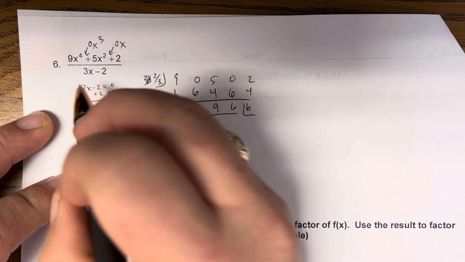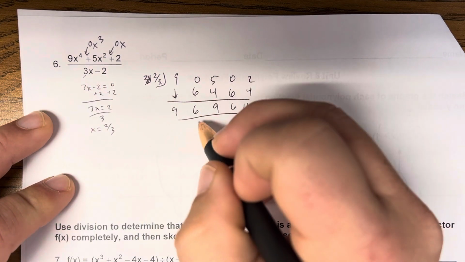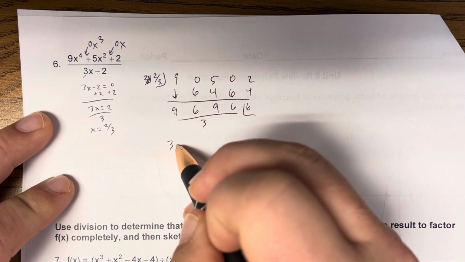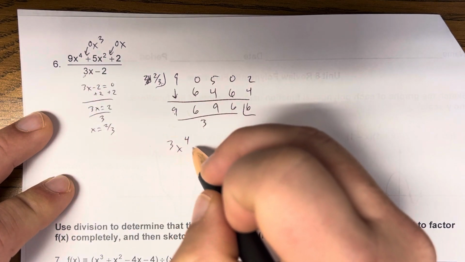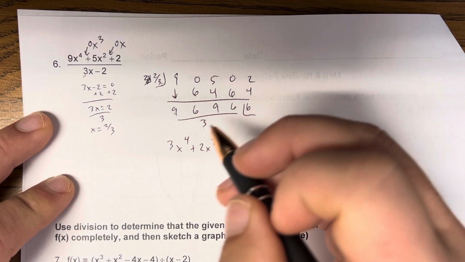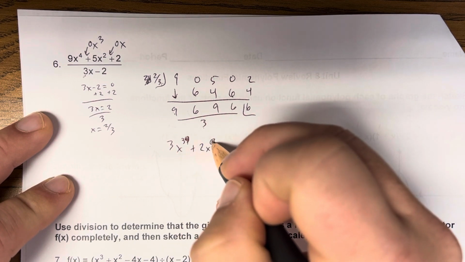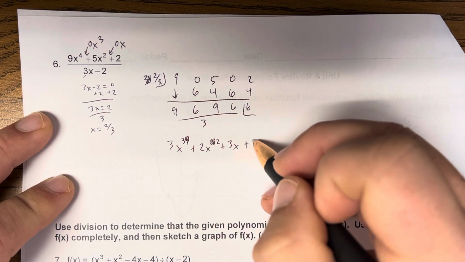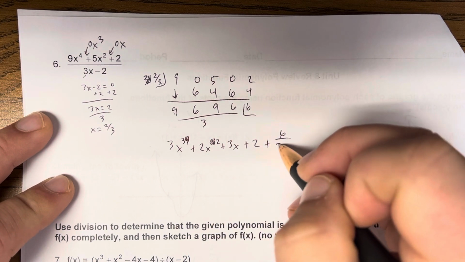Since my leading coefficient's not 1, we're going to divide by that 3. So 9 divided by 3 is 3x, it was 4, now it's cubed, plus 2x cubed. Sorry, I said cubed, but I put 4. And then that becomes 3x cubed plus 2x plus 2 and plus 6 over 3x minus 2.